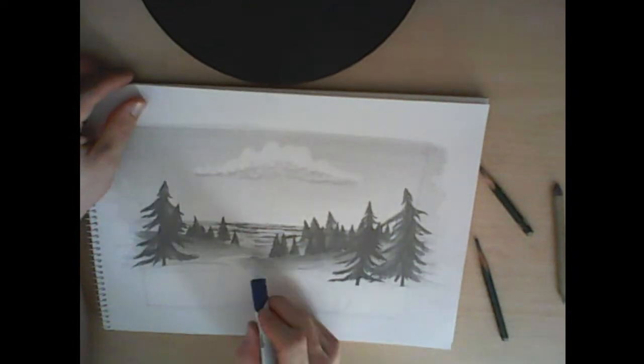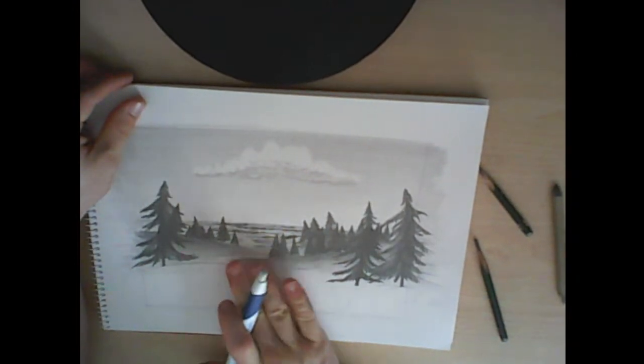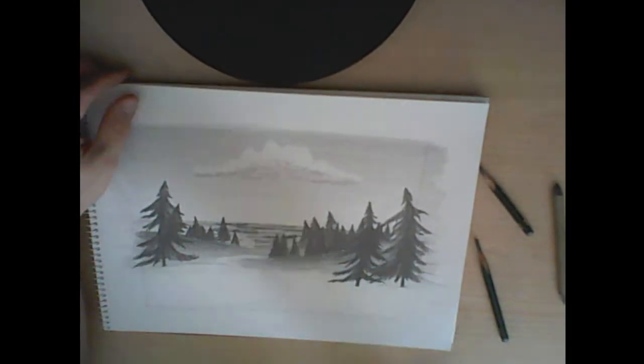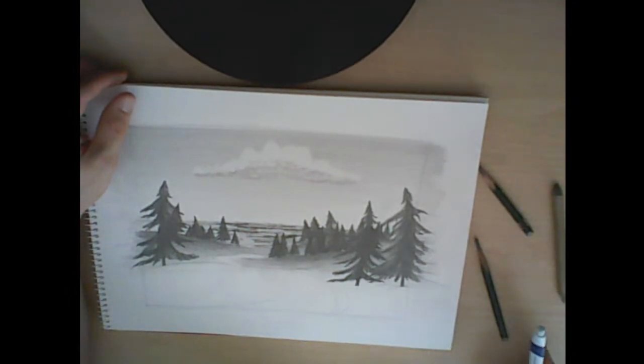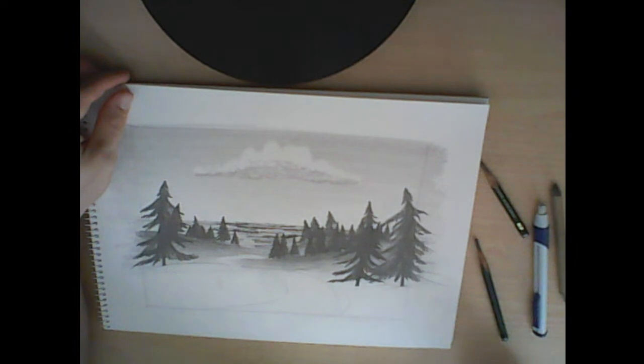But I mean, right here on my drawing it doesn't look too great, I think, but in the stream it does really look like a nice path, I think.